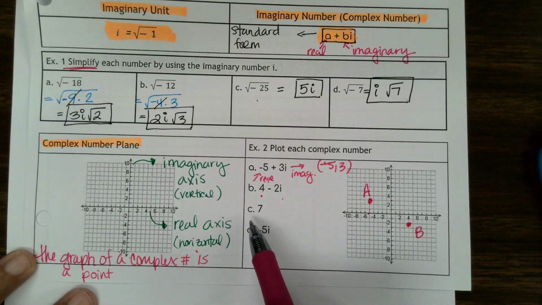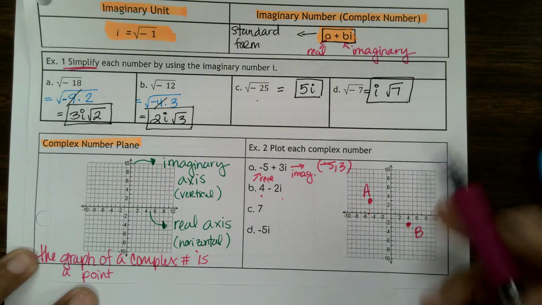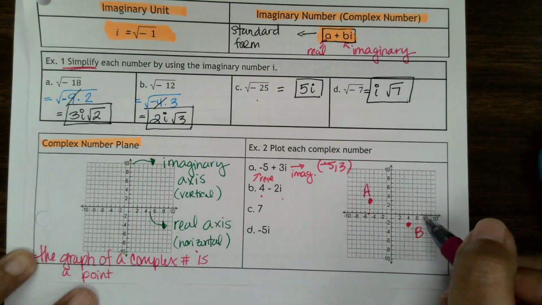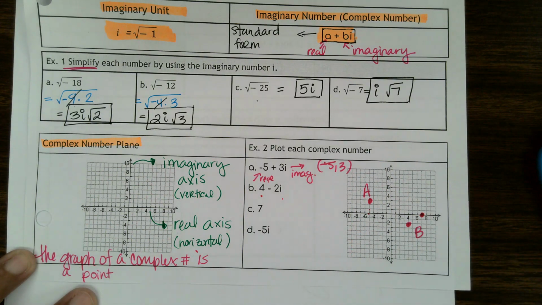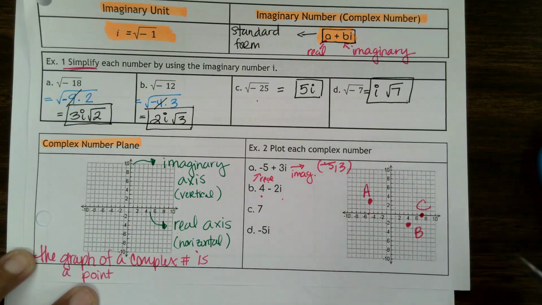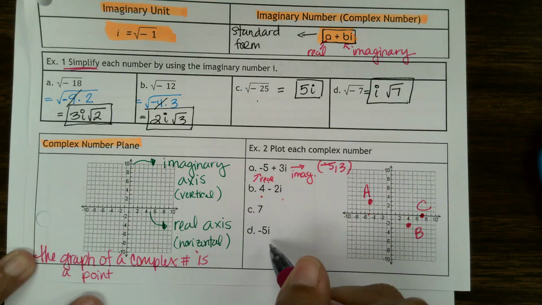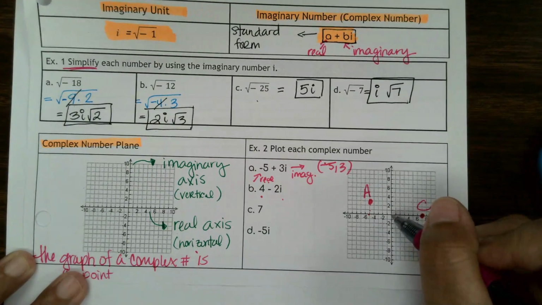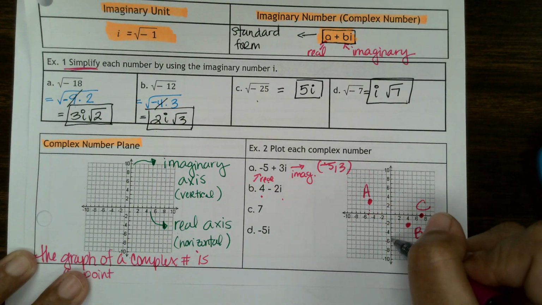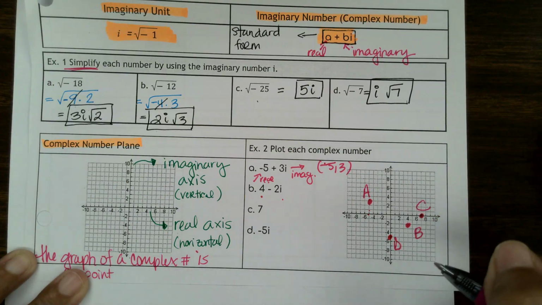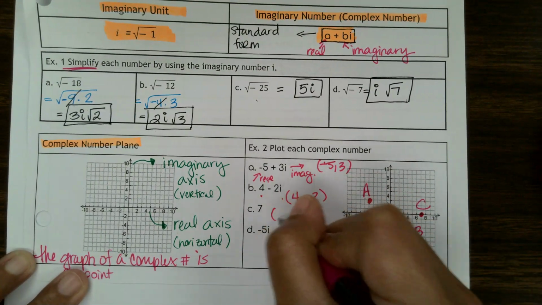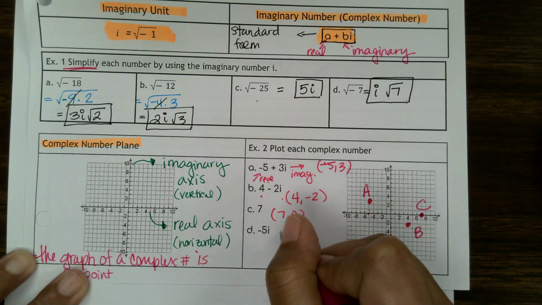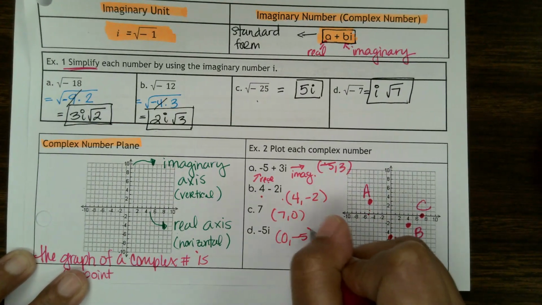With C, it's 7. It's telling me that my real part is 7. If you notice, there's no i, which means there's no imaginary component. So we're done. And the last one, if you notice, it's negative 5i. So that means it's on the imaginary axis down below. And we're done. So this one would have been 4, negative 2. This one would have been 7, 0. And this one would have been 0, negative 5.